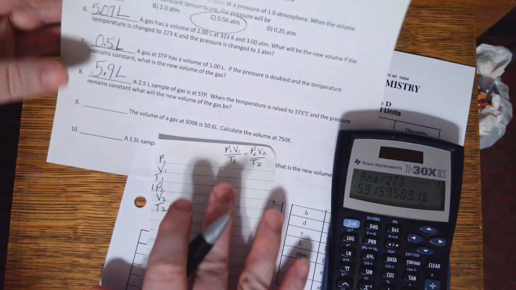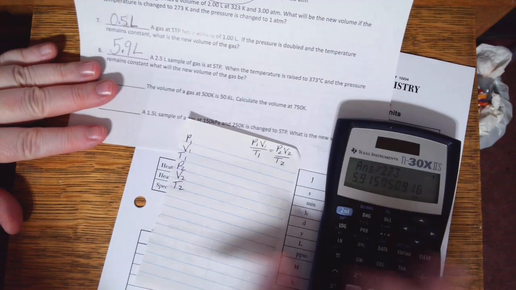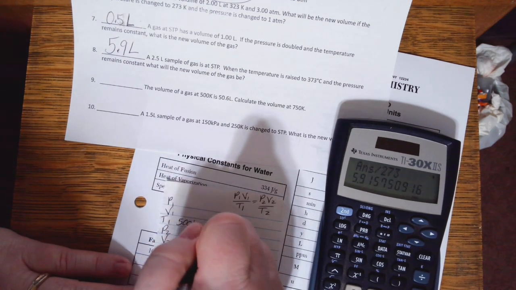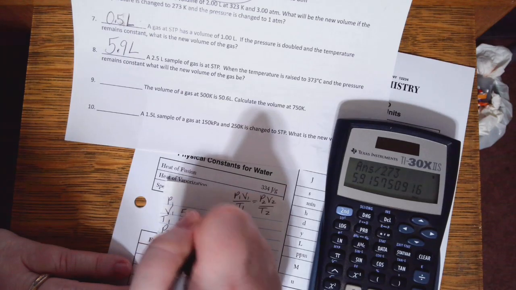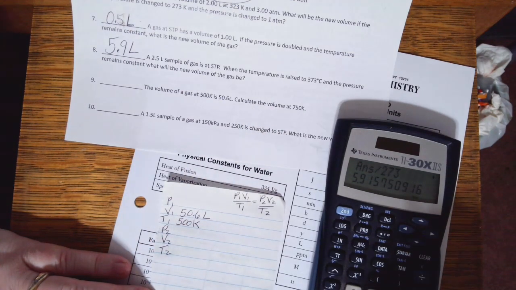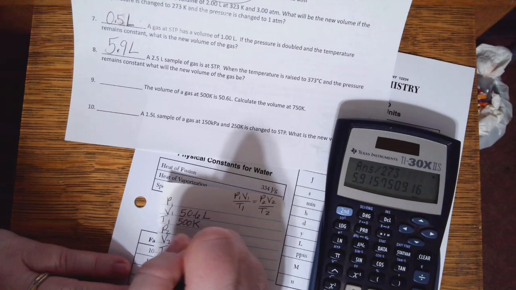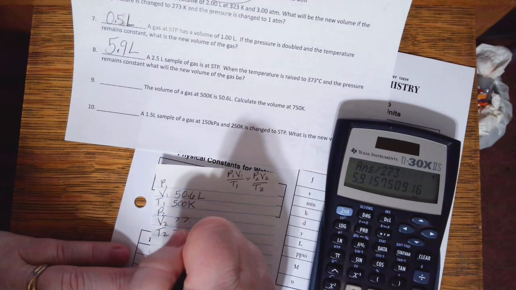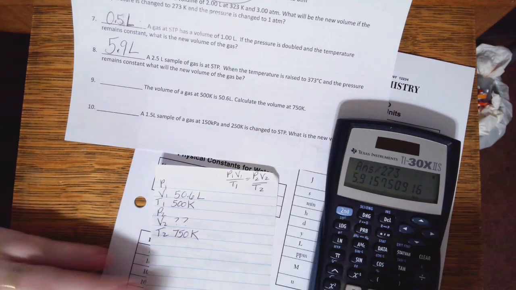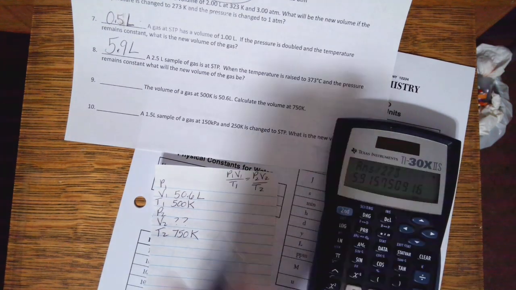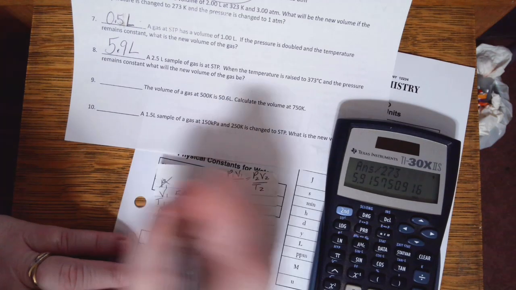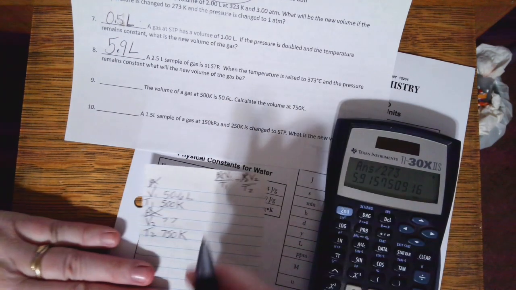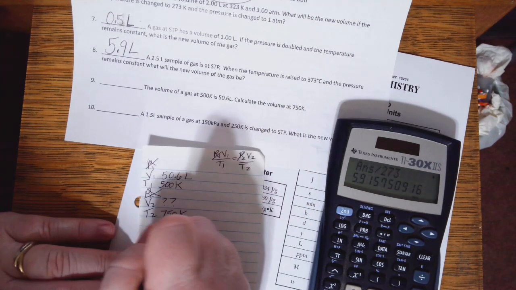All right, now we look at the problem, okay? And it says the volume of a gas at 500 Kelvin is 50.6 liters. Calculate the volume, so that's what I'm trying to find, at 750 Kelvin. Okay, guess what? The question didn't even mention pressure. So I can eliminate pressure from both the question and the equation. Then I'm going to plug in my numbers.